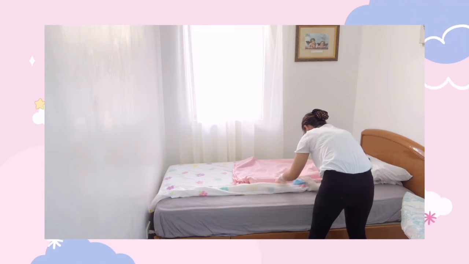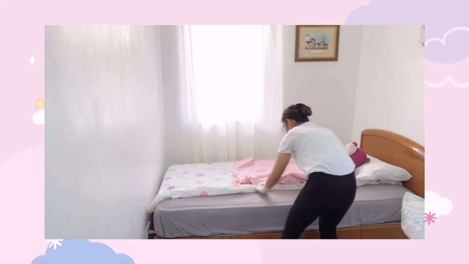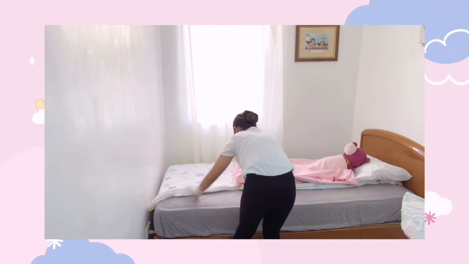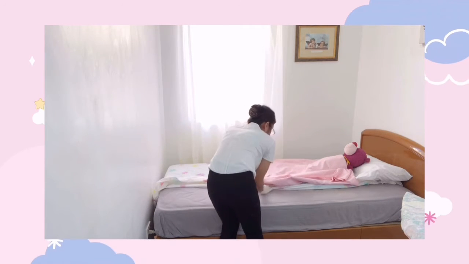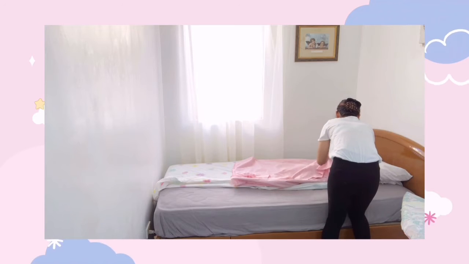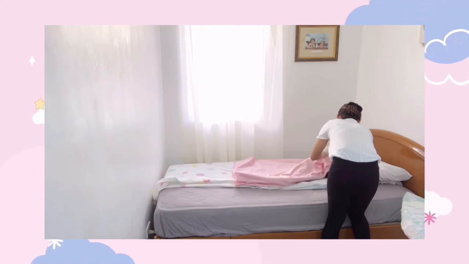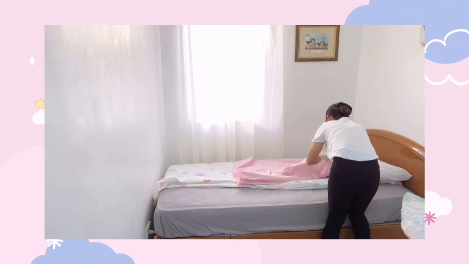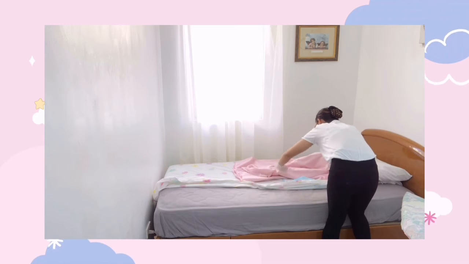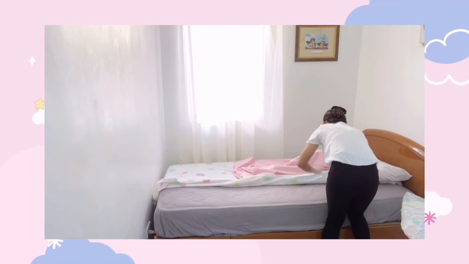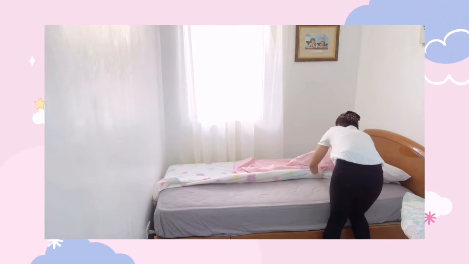Fourth, position client on side, facing away from you. Reposition pillow under the head. This provides space to place the clean linens. Fifth, you're going to fan fold or roll bottom linens close to the client towards the center of the bed. This keeps the soiled linen together and promotes comfort when client later rolls to the other side.